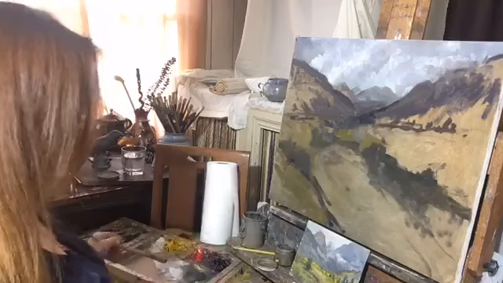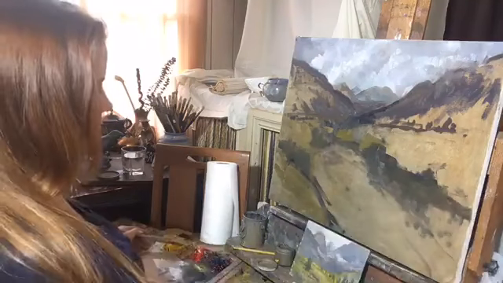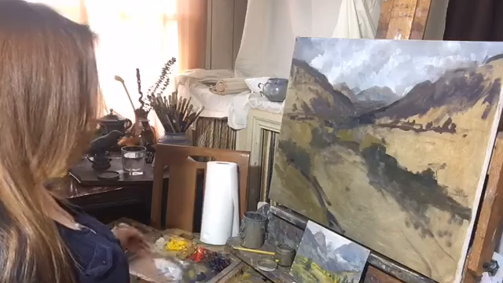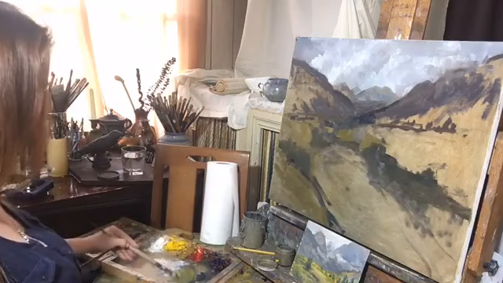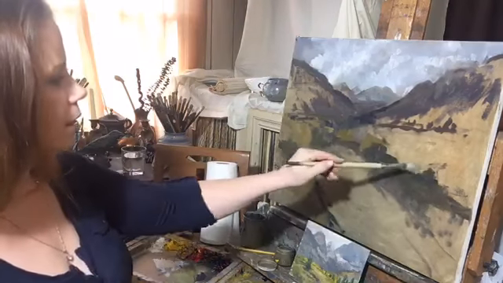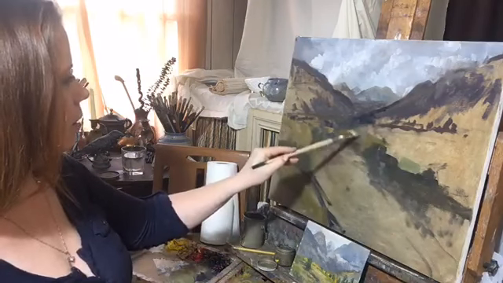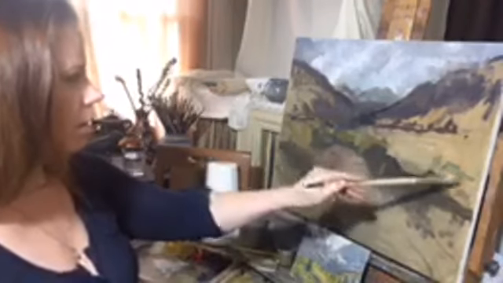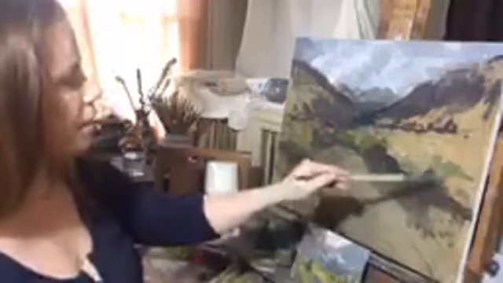Okay, and I've noticed that the trees on the far side of the bank over here are a little bit cooler, so a little bit more white and blue to that. This looks good. I hope you can see that.